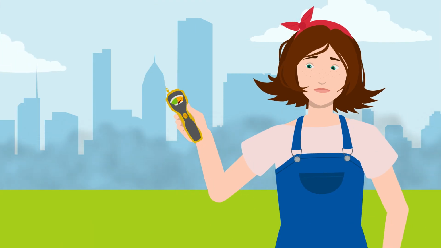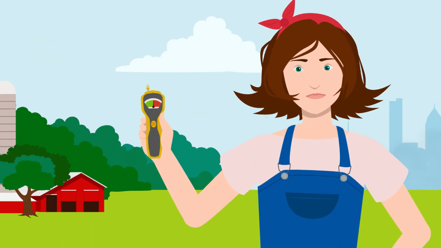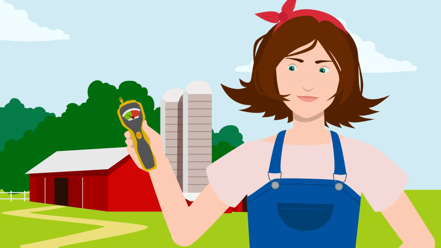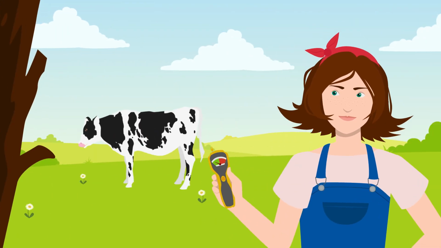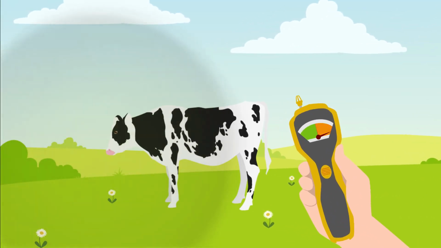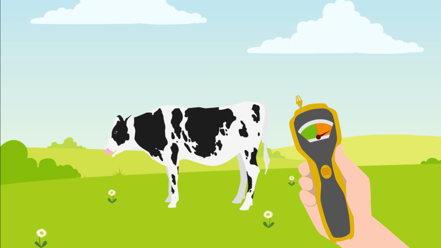Dharma thinks the city has too much smog, so she moves to a farm far, far away from the toxic city air. What a great place. The air's so fresh. Holy cow, something stinks. P.U. That heifer is burping to beat the band.